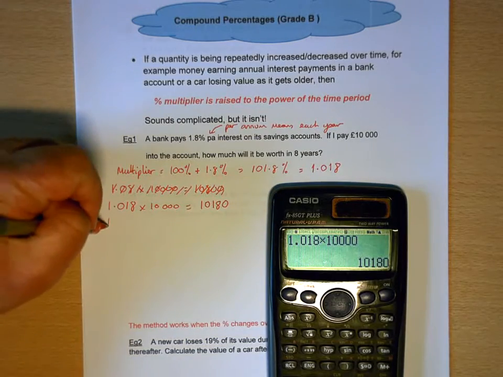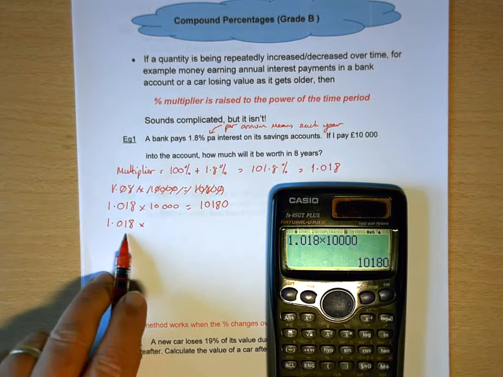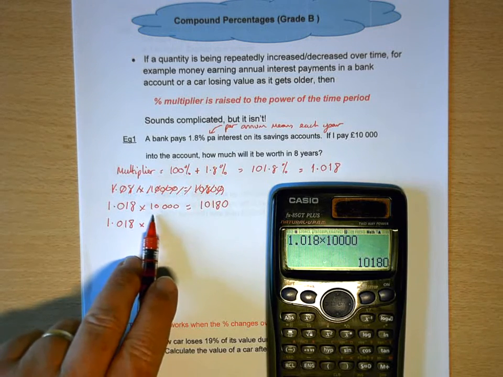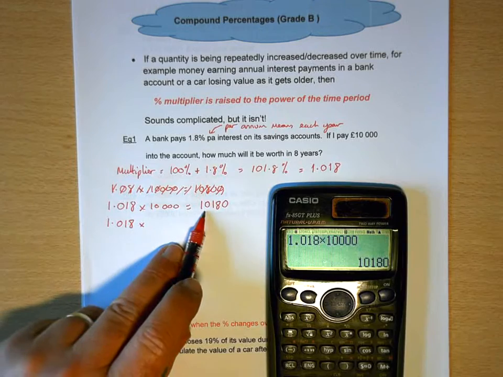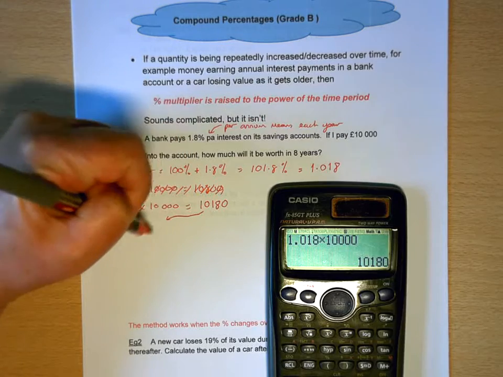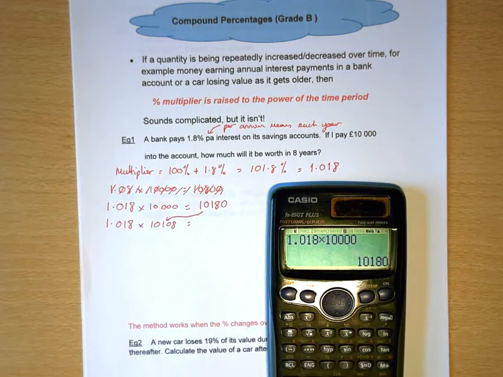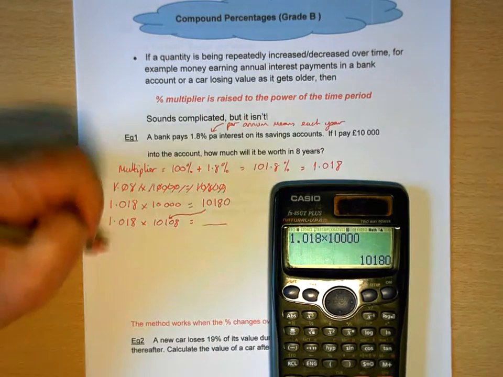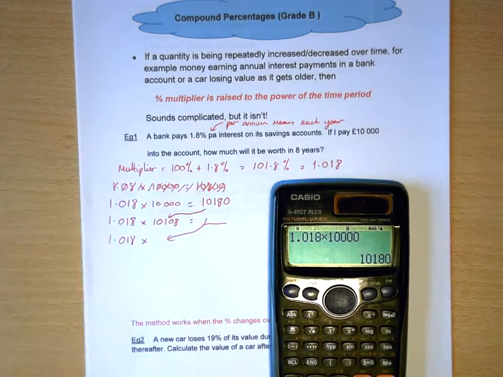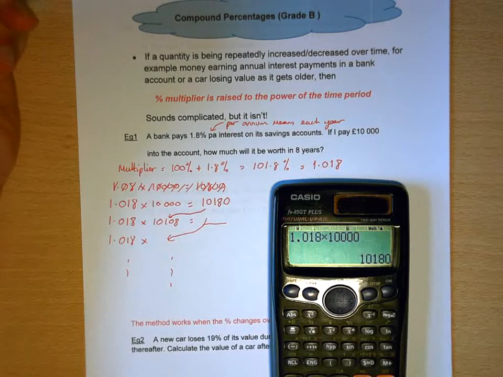So that means now when it comes to the second year, the 1.8% isn't based on the £10,000 that was there originally, because there's more money in the bank now. So what happens in the second year is that we're going to work out 1.018 times that, and that will give me an answer. And then in the next year we'll be doing that times whatever that answer was. So we keep doing that for 8 years.